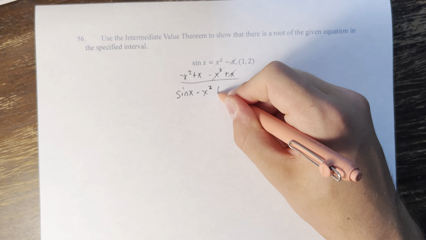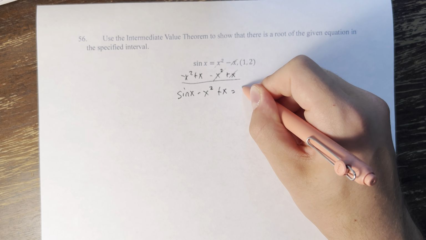In this problem, we're asked to use the intermediate value theorem to show that there's a root of the given equation in the specified interval. We have sine of x is equal to x squared minus x on the interval from 1 to 2. So first we want to get everything on one side, and we do that by adding and subtracting these so that these cancel, and we're left with sine of x minus x squared plus x equals 0.